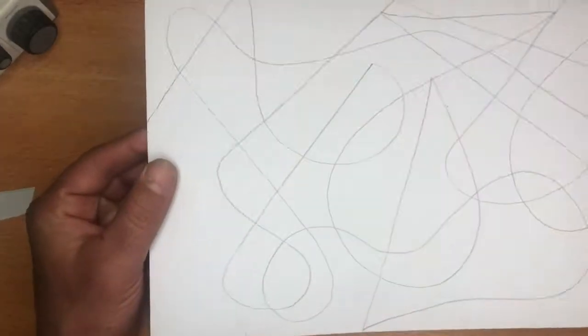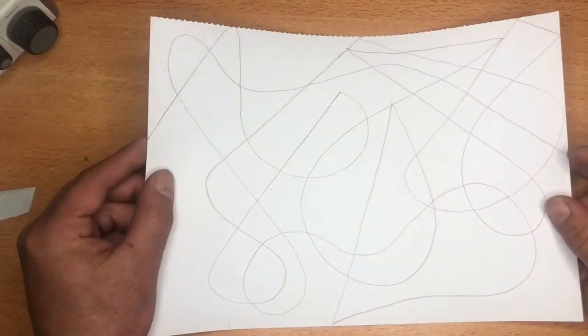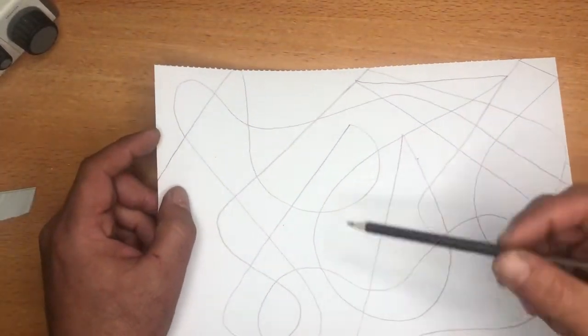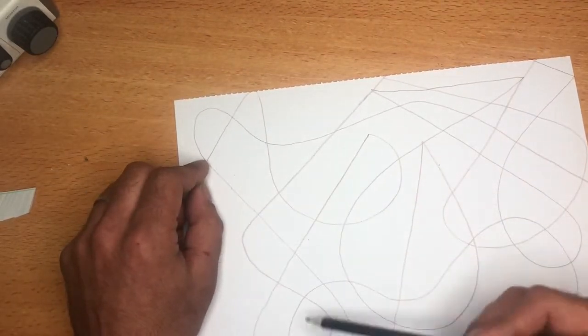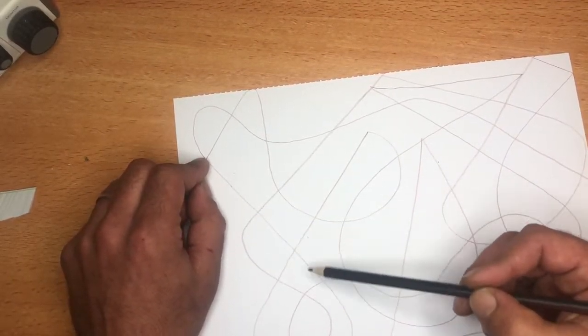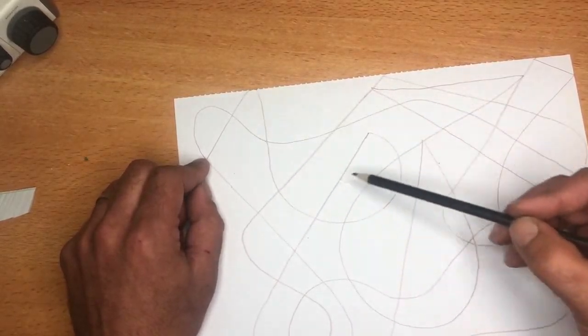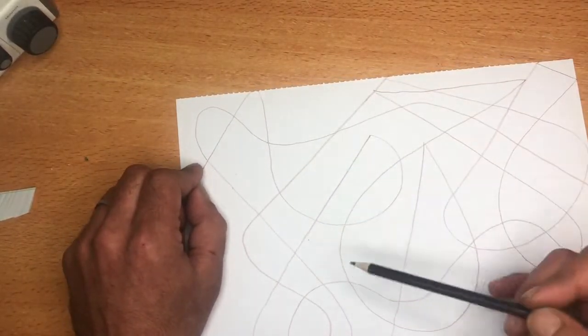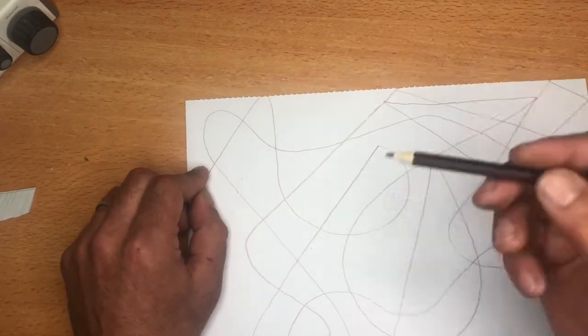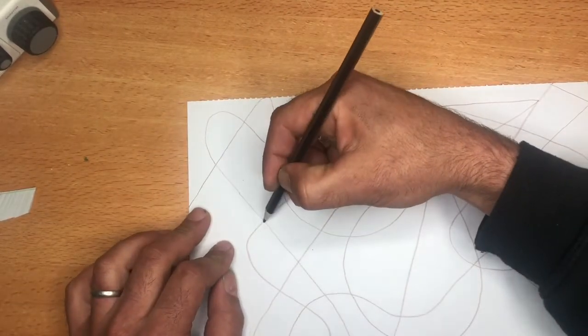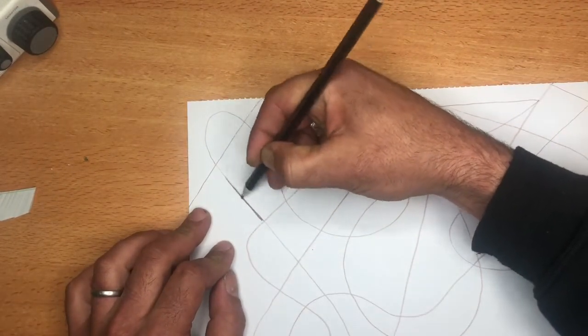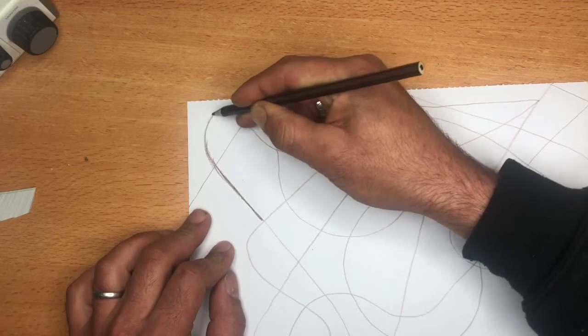So I've got a few interesting shapes on there. The next part of this task is for me to start picking out combinations of these shapes. I'm not just going to take individual shapes, I'm going to grab shapes that I think are quite interesting, then combine them, and that'll be the next stage of this. So how I'm going to do that is just start going over some of these shapes in a darker line, so I know that's what I'm going to cut out.